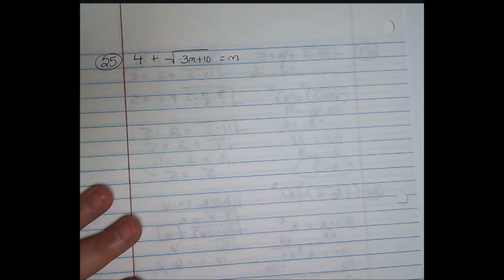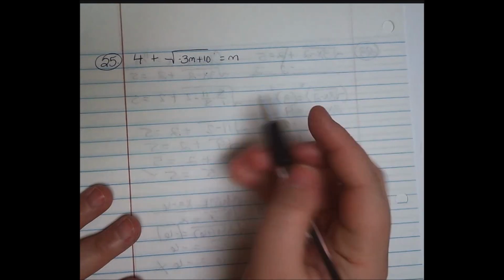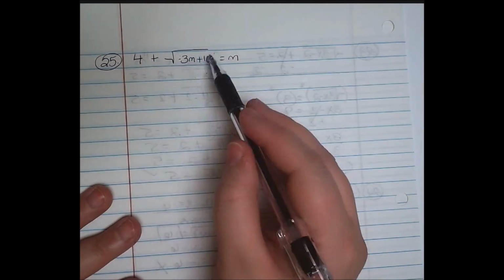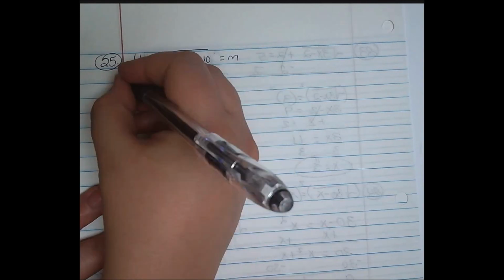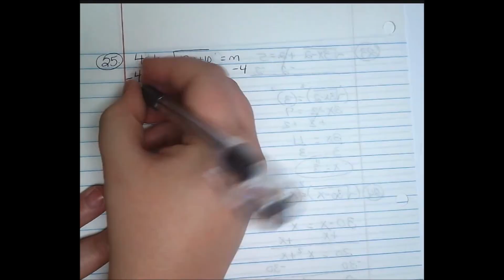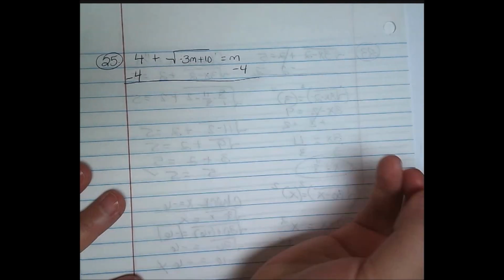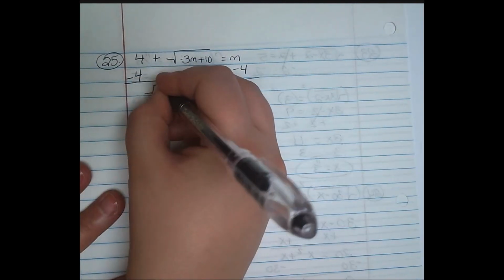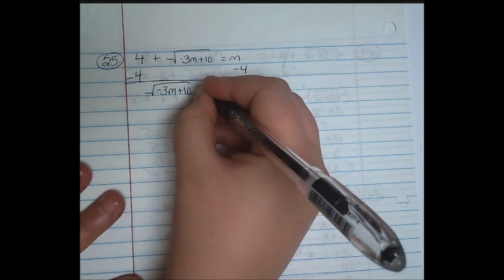So now we're going to move on to problem number 25, where we have 4 plus the square root of -3m plus 10 equals m. Okay? So the first thing I need to do is get this radical by itself on that equal sign, so we need to subtract 4 from both sides. So that gives me the square root of -3m plus 10 equals m minus 4.